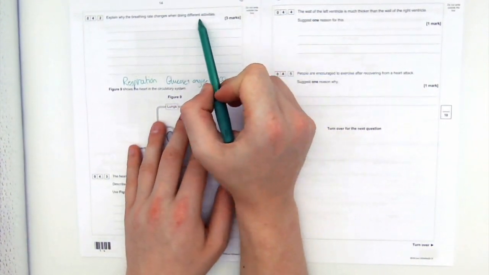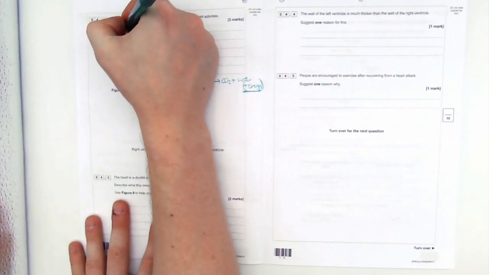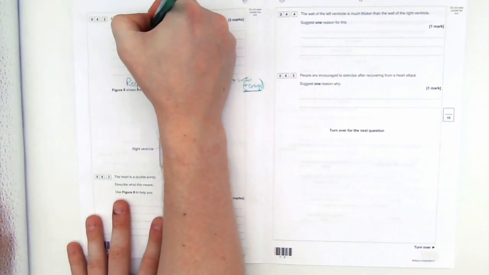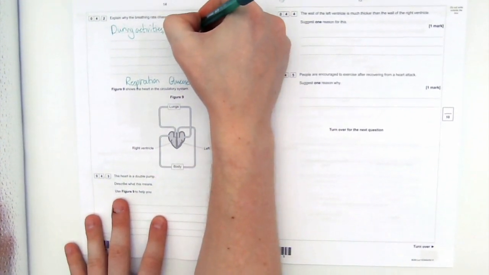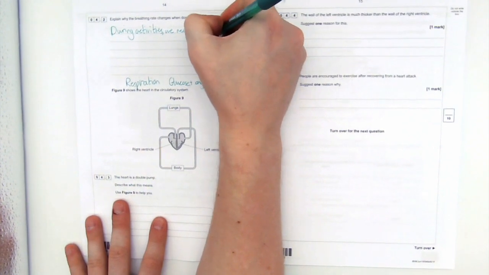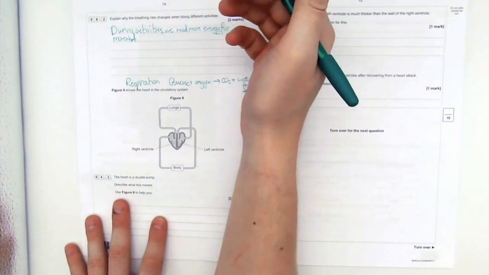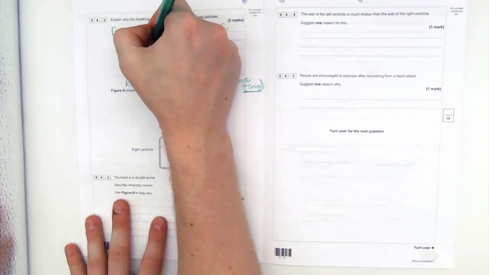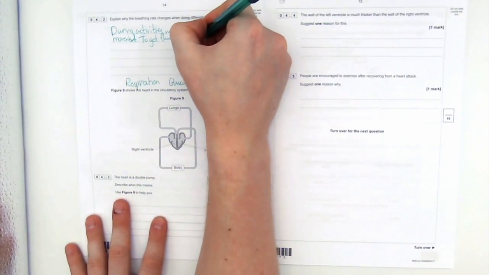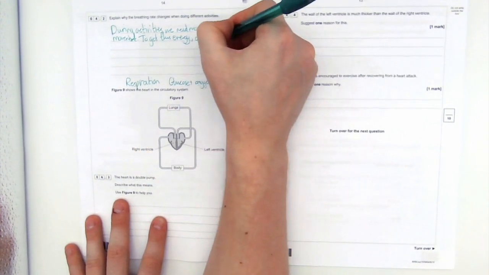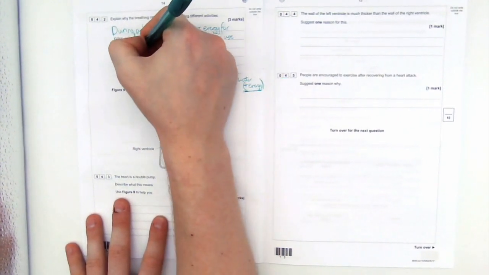Okay, and doing those different activities, we need more energy to move. Okay, so during activities, we need more energy for movement. Okay, that's my first point. To get this energy, our bodies use respiration, which requires oxygen.